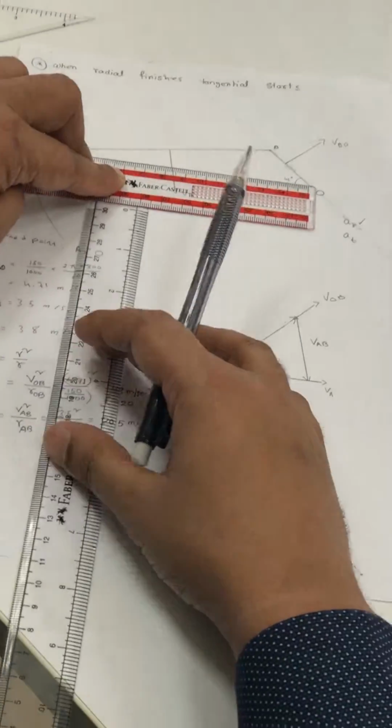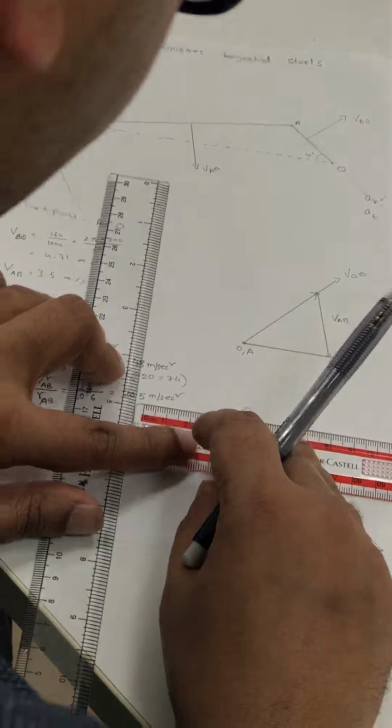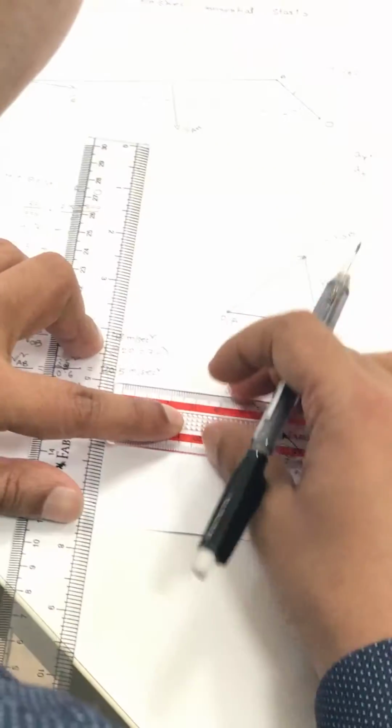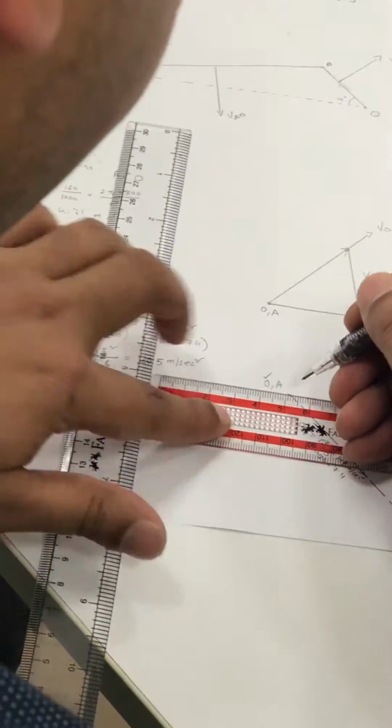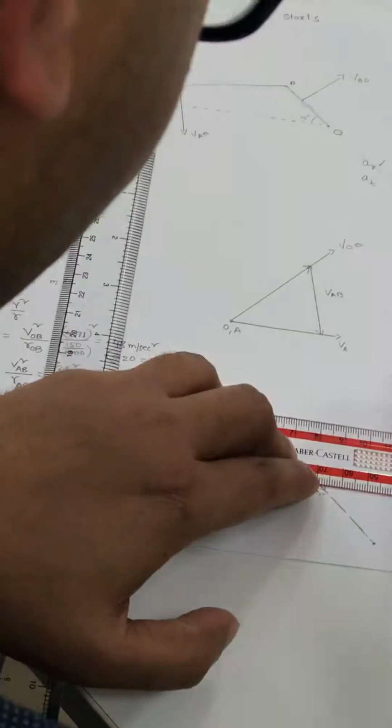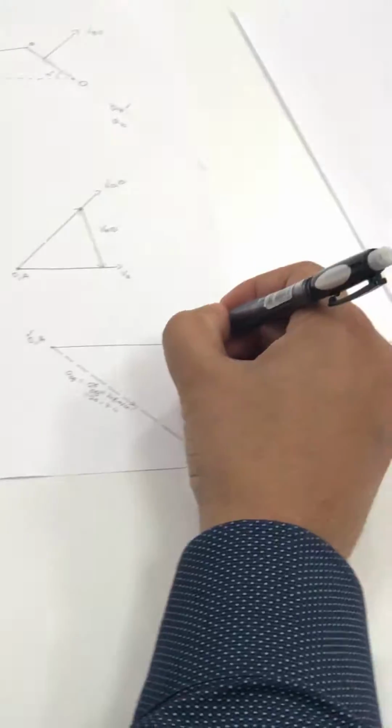Okay. If I'm bringing it like that, it's going to be perfect. So this is the only one acceleration, so I'm not going to draw any dotted line for that. I'm just drawing a line like that. It is our acceleration of point A. There is nothing else, right? Now, you take the same line here and you put it here, right?